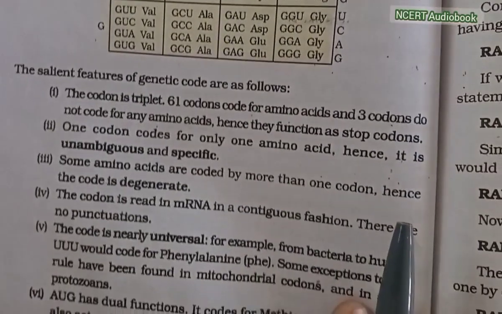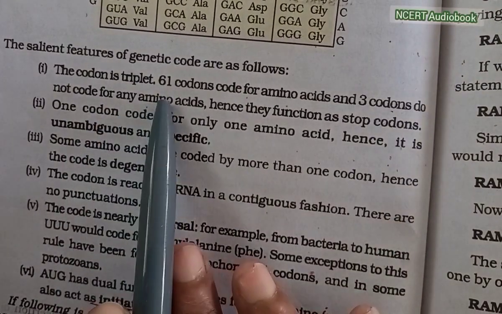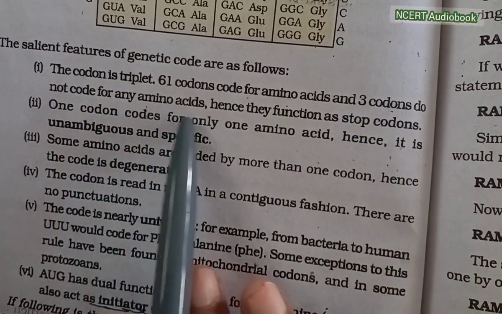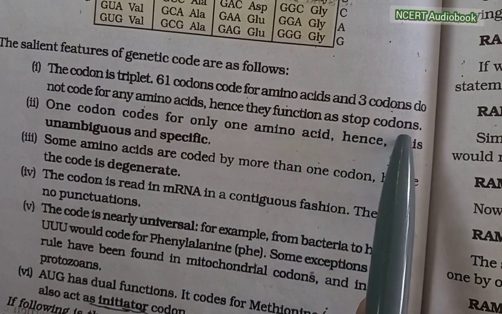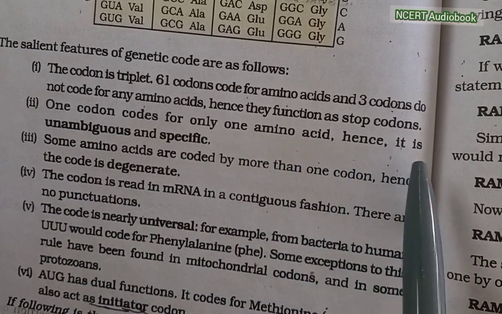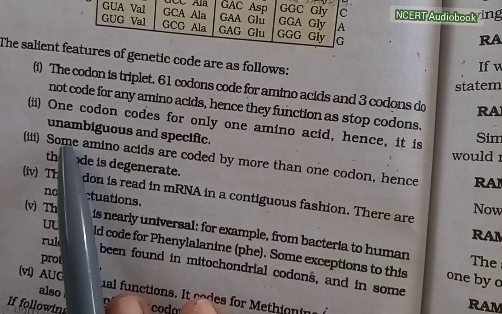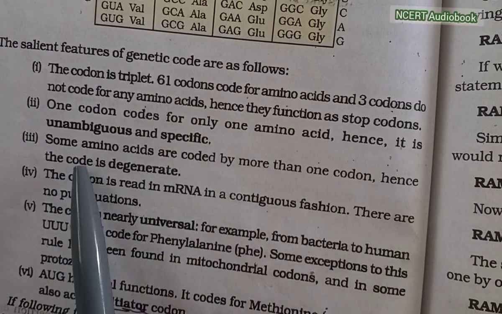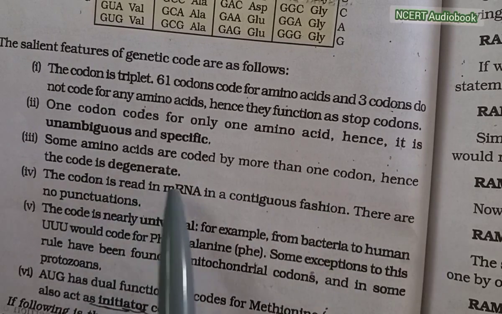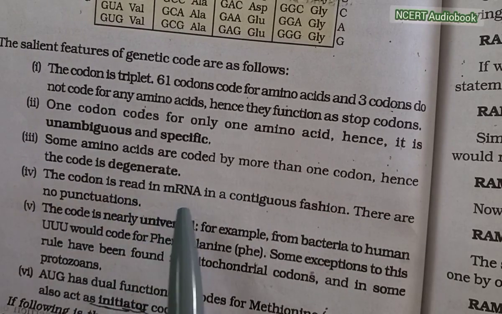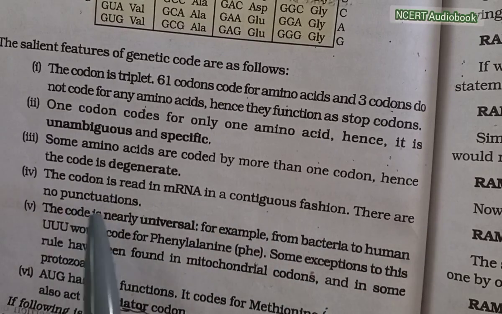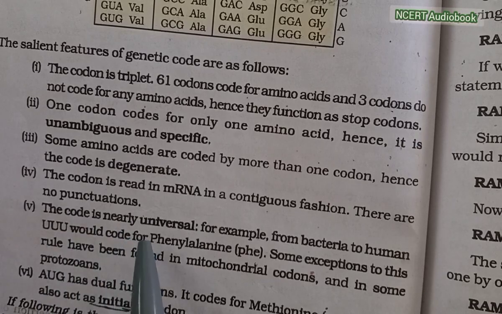The salient features of the genetic code. The codon is a triplet. 61 codons code for amino acids. 3 codons do not code for any amino acid, hence they function as stop codons. One codon codes for only one amino acid, hence it is unambiguous and specific. Some amino acids are coded by more than one codon, hence the code is degenerate. The codon is read in the mRNA in a contiguous fashion. There are no punctuations. The code is nearly universal.